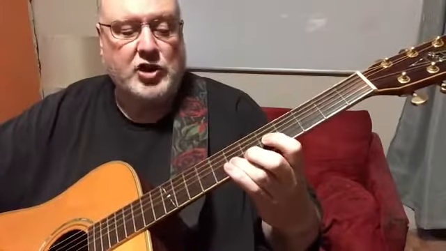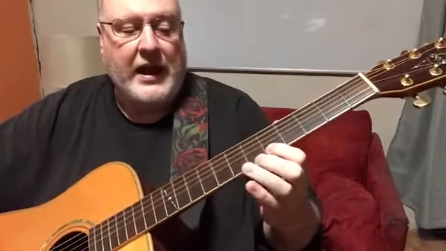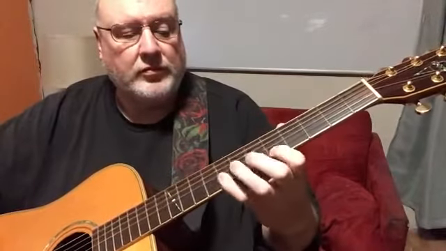So now I move on up the neck to the third note, which is a B. Again, keeping the notes in the scale, I get B, C, D, E, F sharp, G, A, B. And that gives me the Phrygian mode.